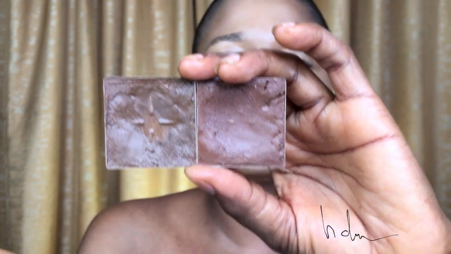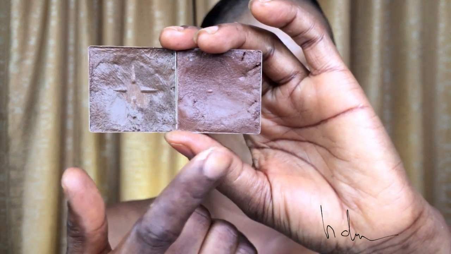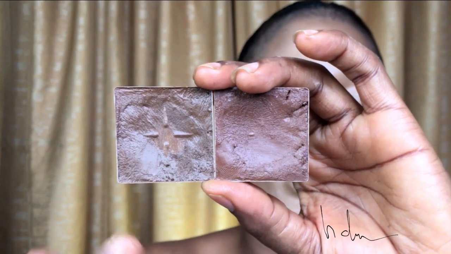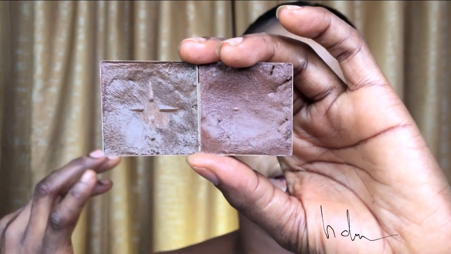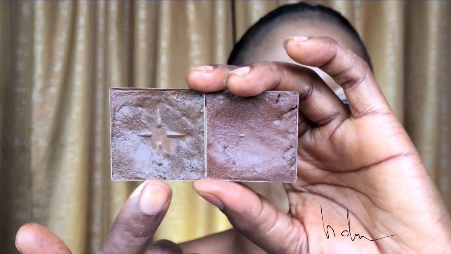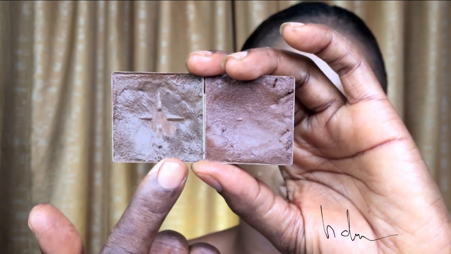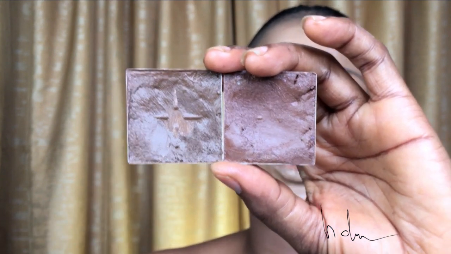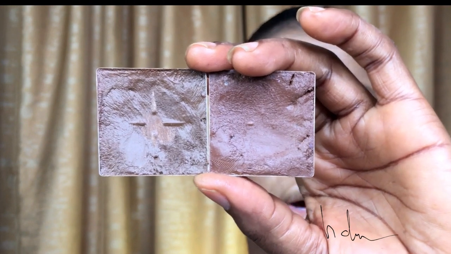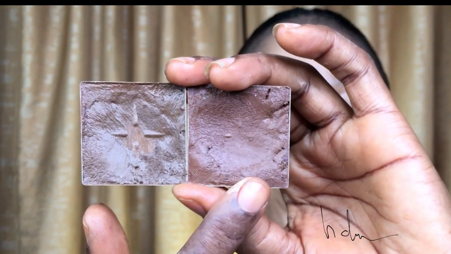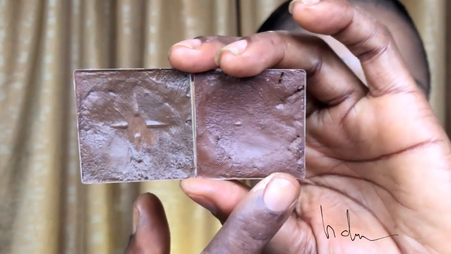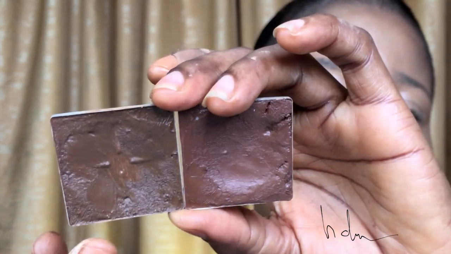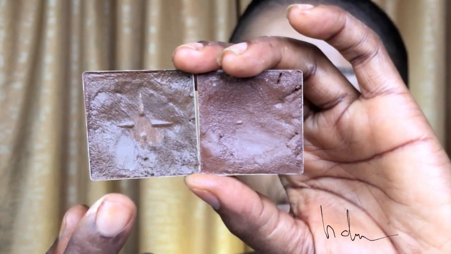So if I'm going to be bronzing my face, I'm going to be using the one that has a warm undertone, and if I need to contour for me to have that chiseled and snatched features, I'm going to be using the one that has a cool tone. The one with a cool tone is the one that is going to give you that effect of a well contoured face, while this one is just going to add warmth to your skin. So this one is what I'm going to be using for bronzing, while I'm going to be using this to contour my face.